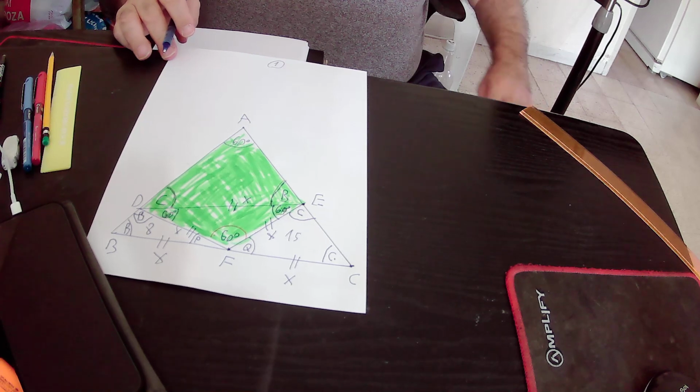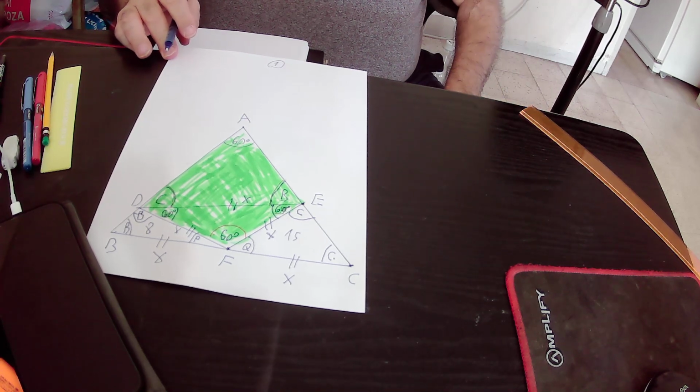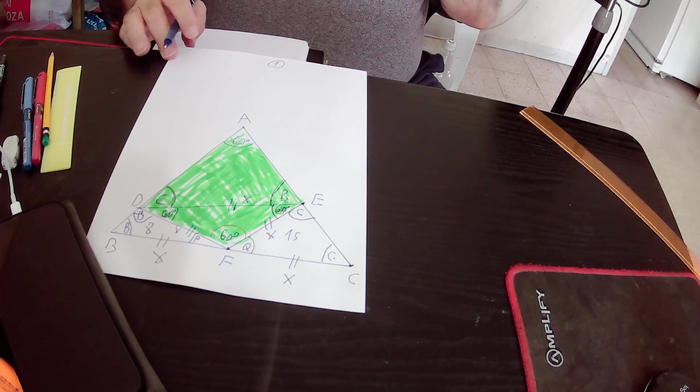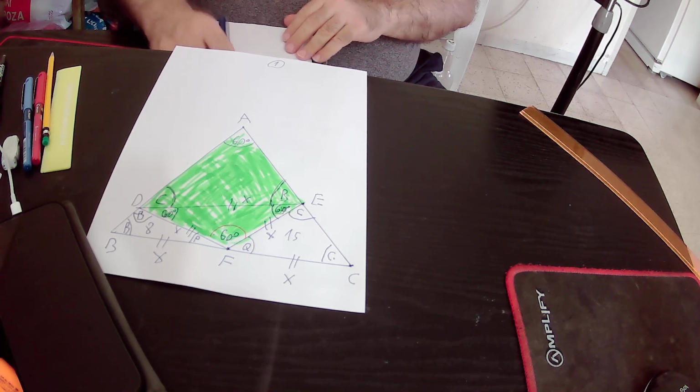In the next step, I will present to you a new formula for the area of any triangle.